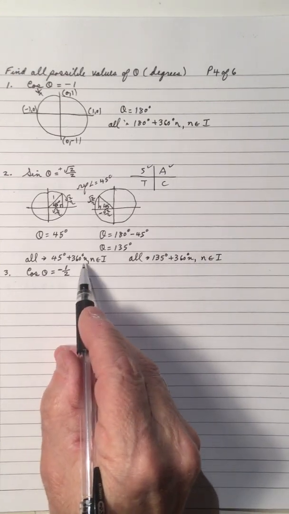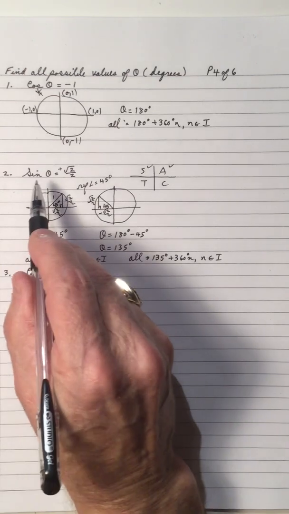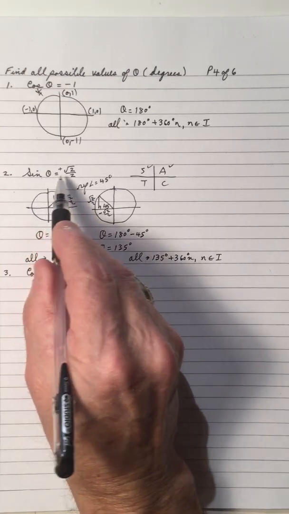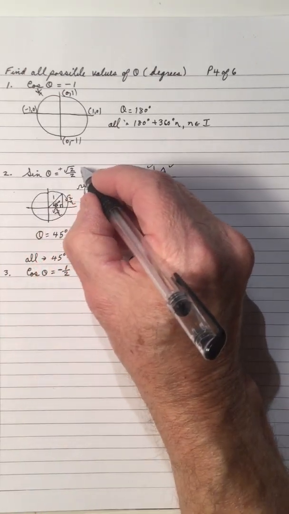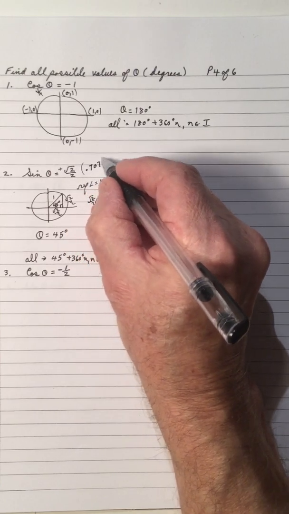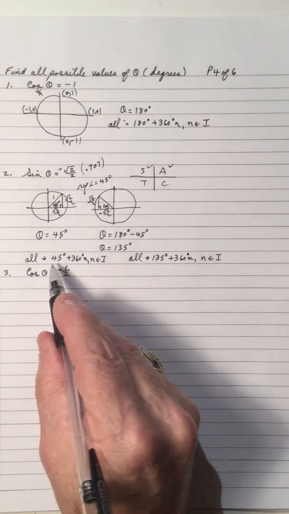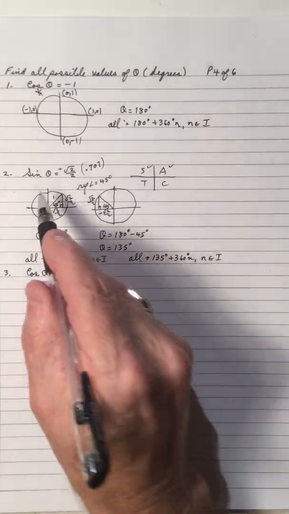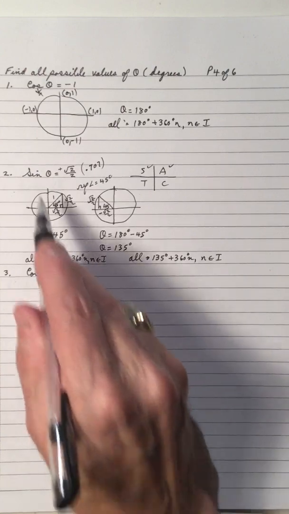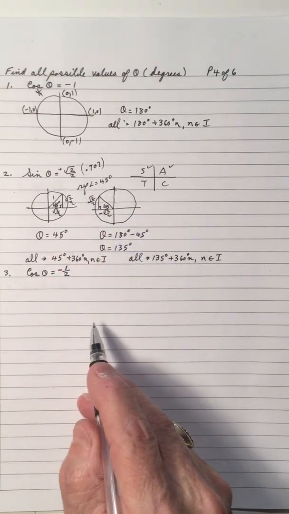So if you were to put in n as 0 and 1 and 2 and 3 and plug it in your calculator and do sine, you would get √2/2, which is equivalent to 0.707 on your calculator. And that would be the same here. So these are all the possible values where on the sine graph you get √2/2.